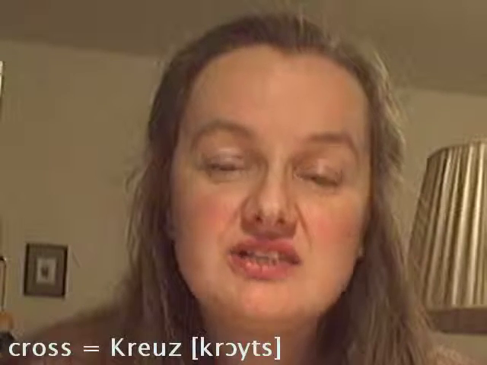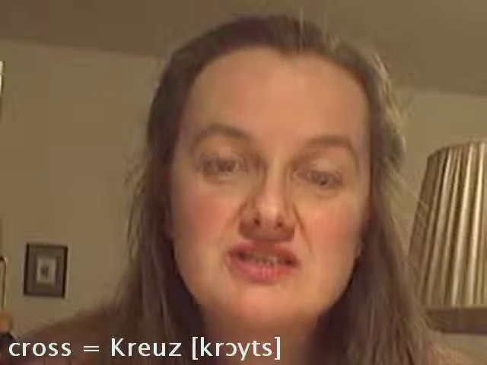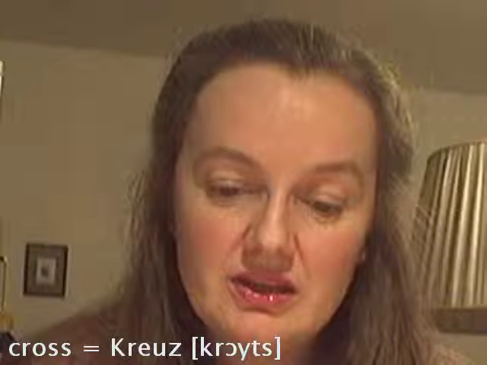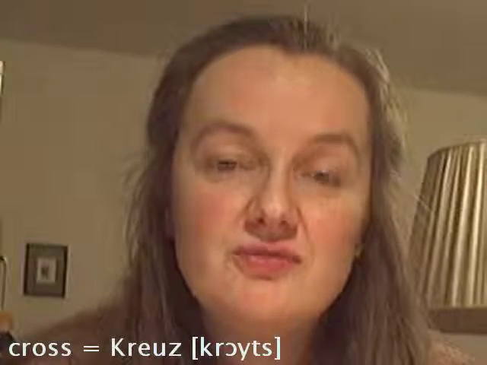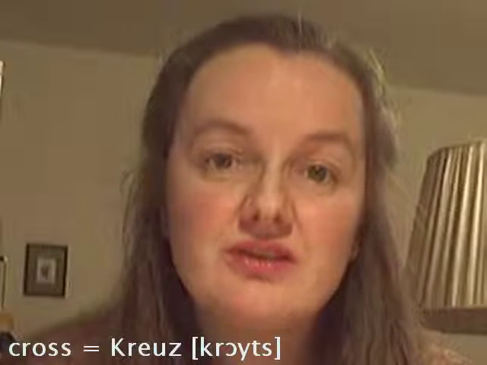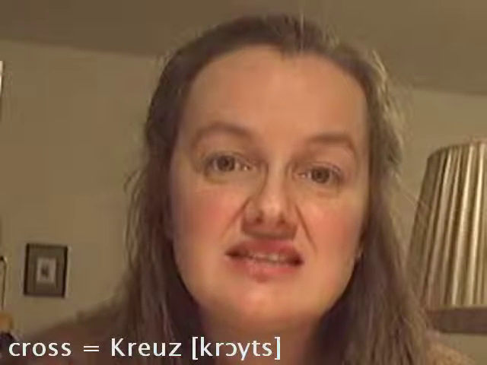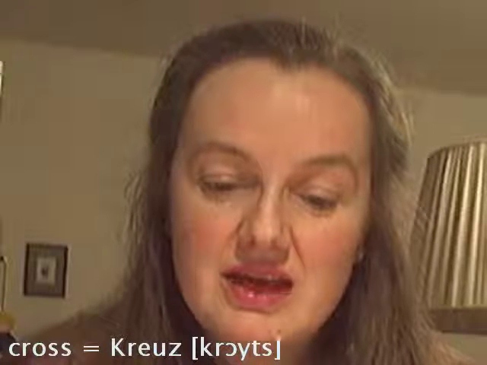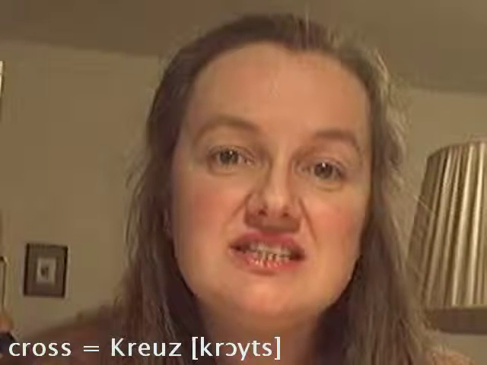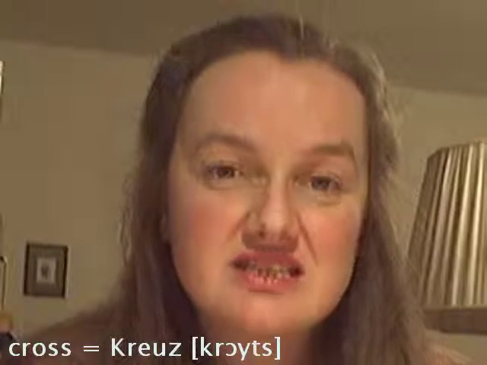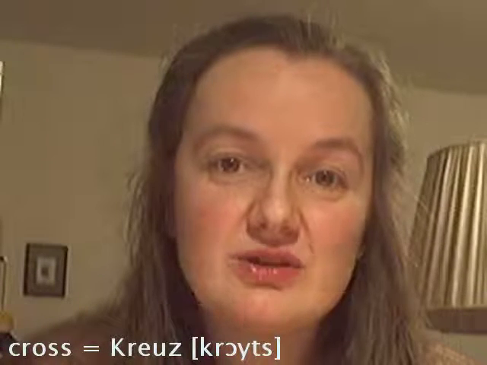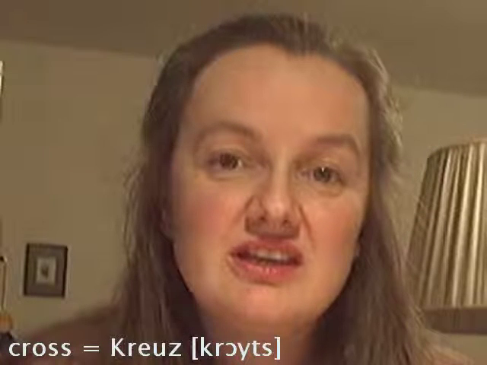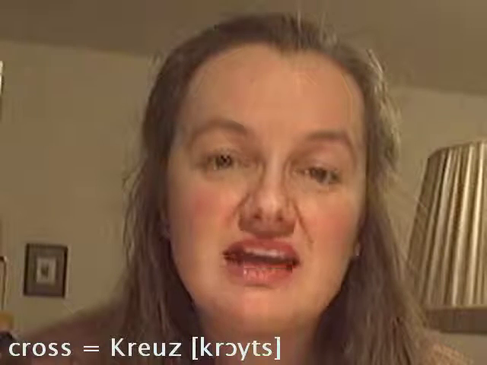The next word is the German word for cross, and in German this is Kreuz. In the phonetic script you can see that we have T and S at the end, and the German Z is always spoken TS. It's a ts sound, and this is always the case. Also in combination with T, the Z is spoken like TS.